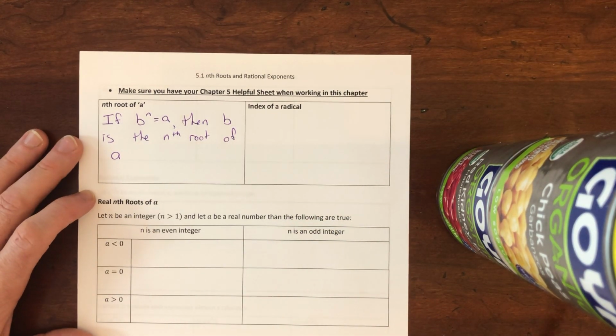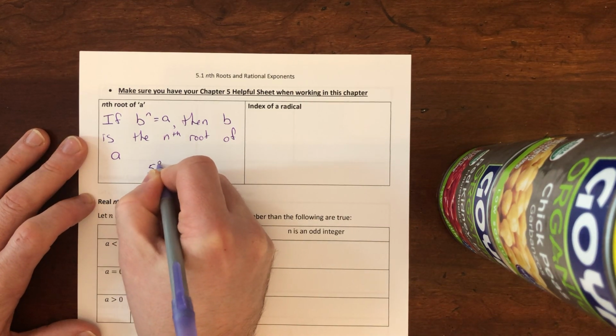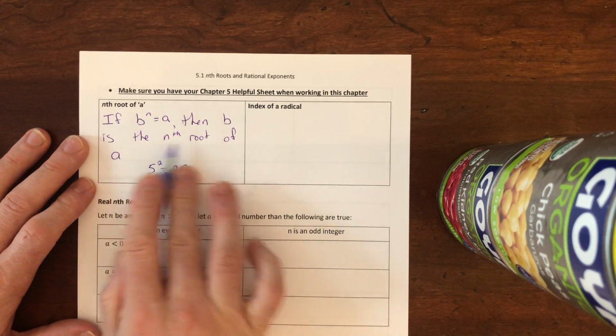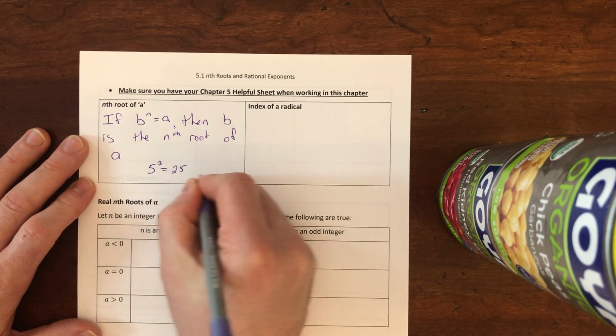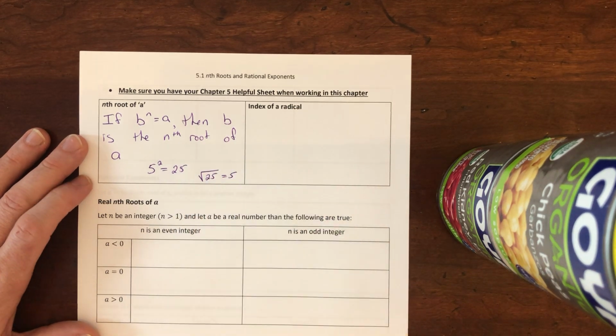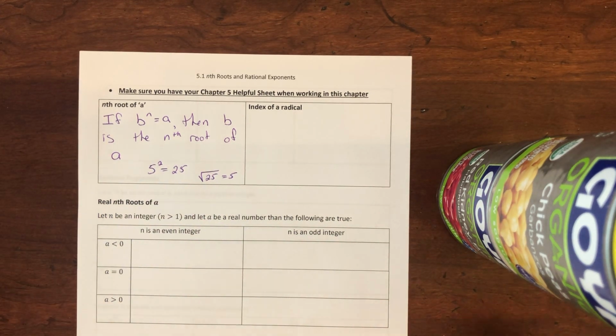That's pretty much what I just talked about before. So if we said 5 to the second equals 25, then b is the nth root of a. Basically it's saying the square root of 25 equals 5.